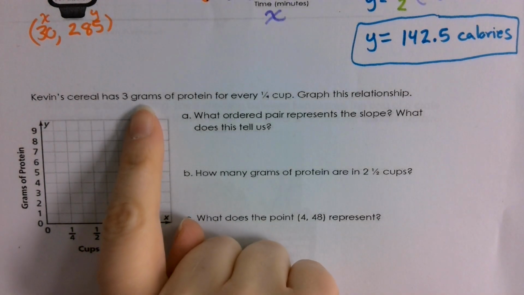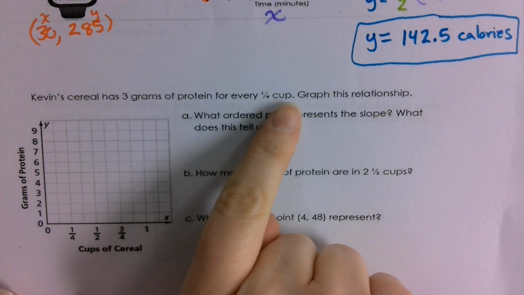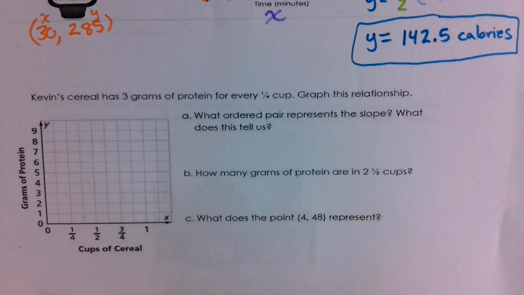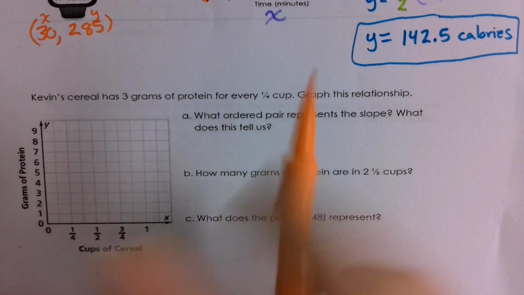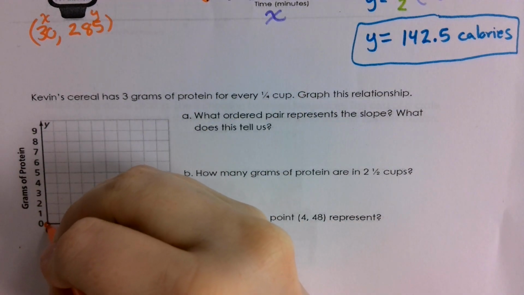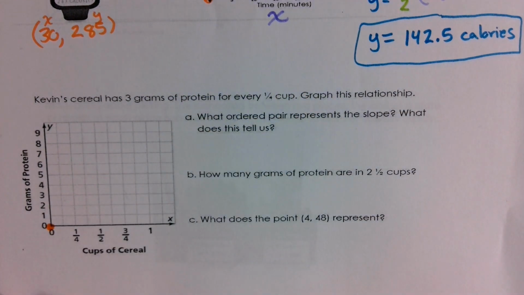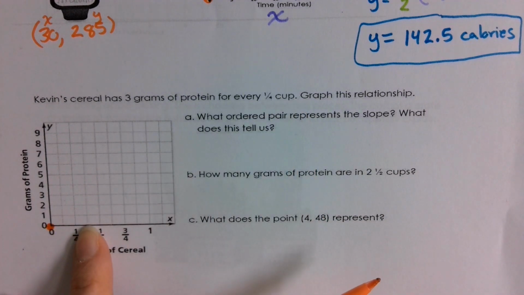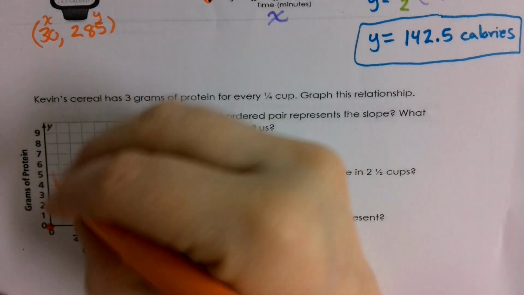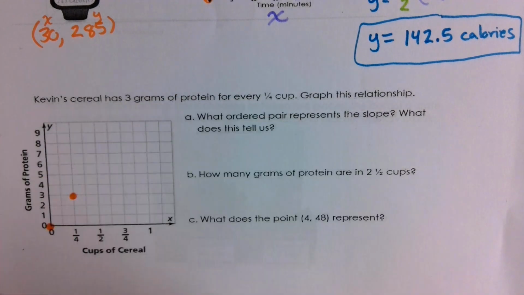Kevin's cereal has 3 grams of protein for every 1/4 of a cup. We're going to graph that relationship. So here we've got X representing the cups of cereal. We've got Y representing the grams of protein. We know that when he doesn't have any cereal at all, then he doesn't have any protein. So it starts at 0, 0. When he has a 1/4 cup of cereal, he'll have 3 grams of protein. So I'll go up to 3 grams. That's where my first point is going to be.